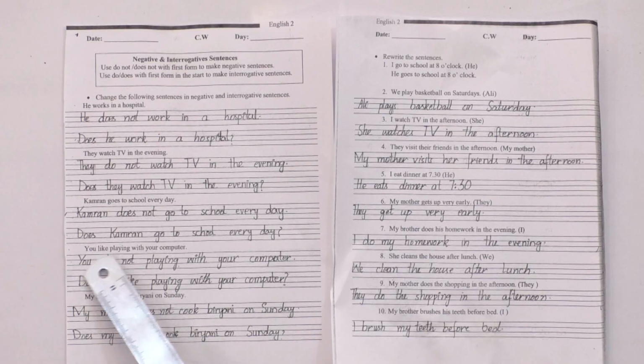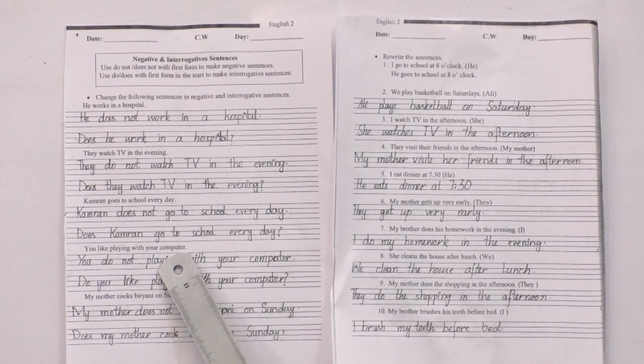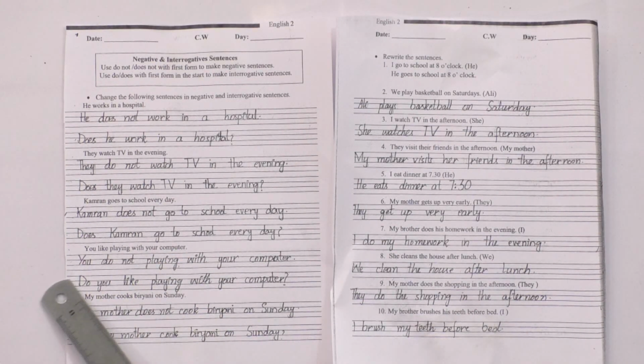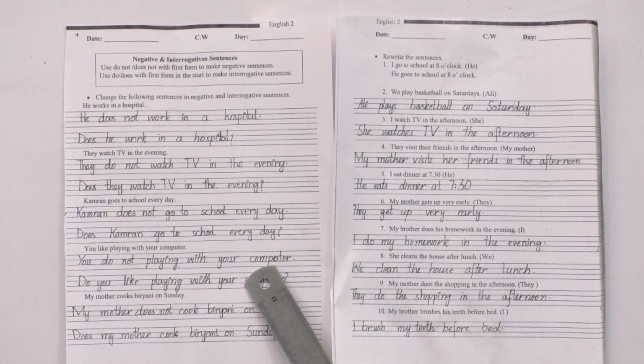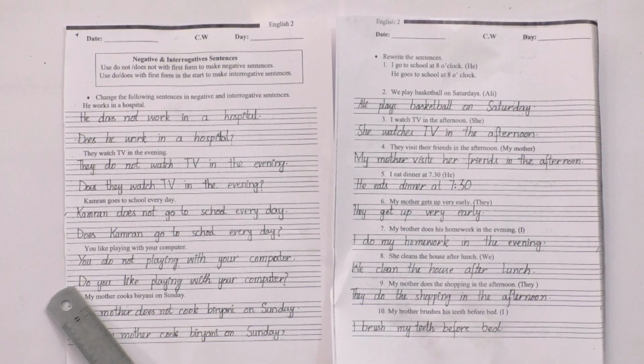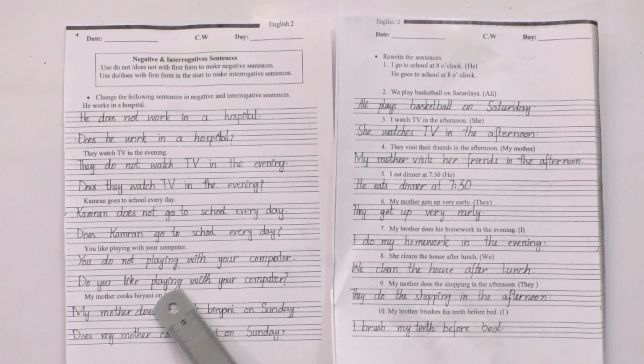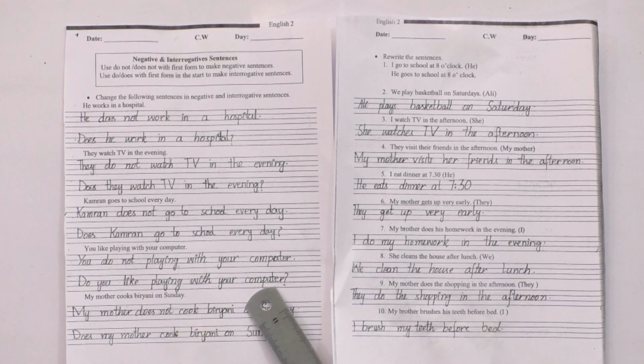Next is you like playing with your computer. Turn it into negative. You do not play with your computer. Now interrogative. Do you like playing with your computer?